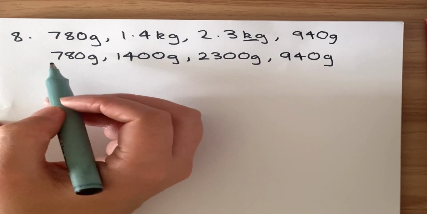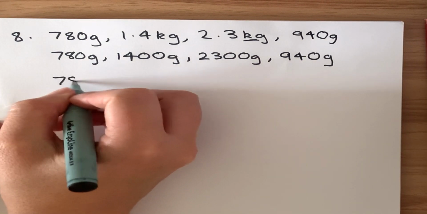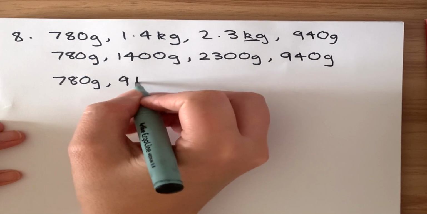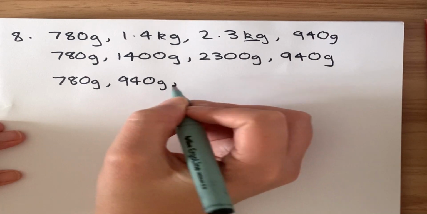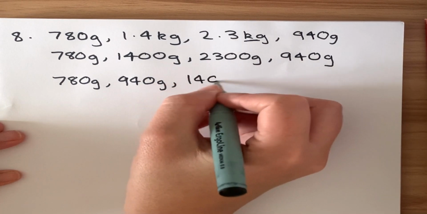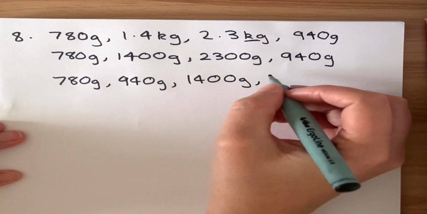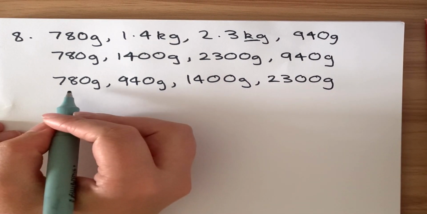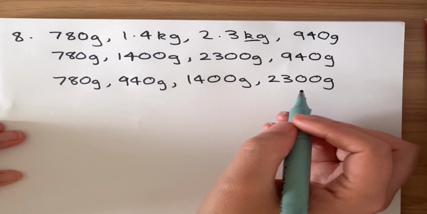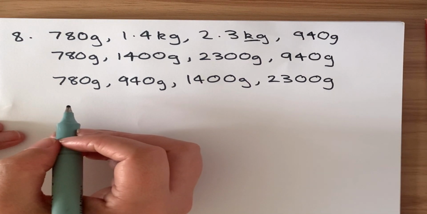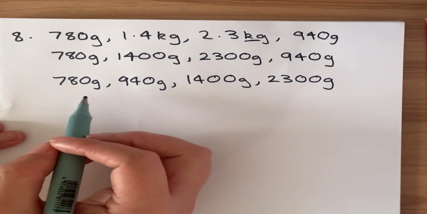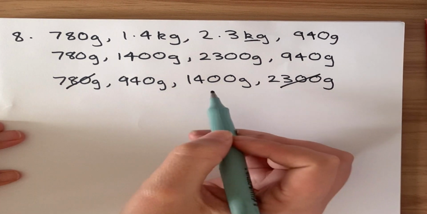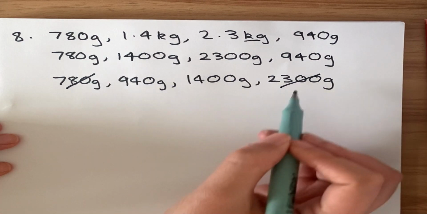So the smallest score is 780. Then we've got 940, then 1,400, and then finally 2,300. Okay, so now it's in order, it's increasing as we go along. So we can now find the middle, the median, cross out the first and last. Now we've got 2 in the middle because it was an even number of scores.